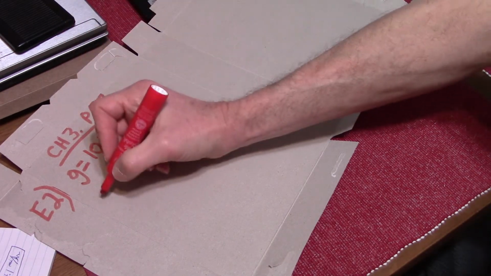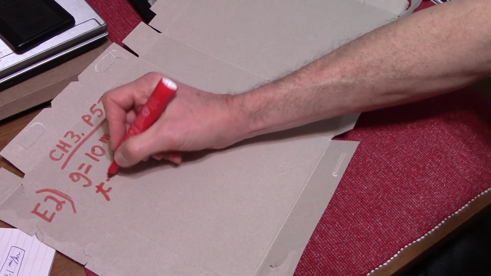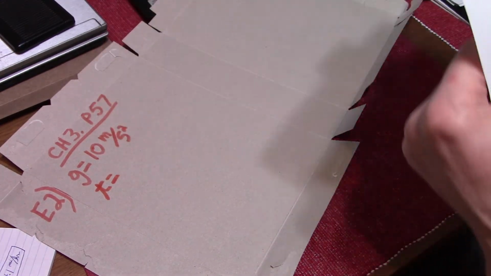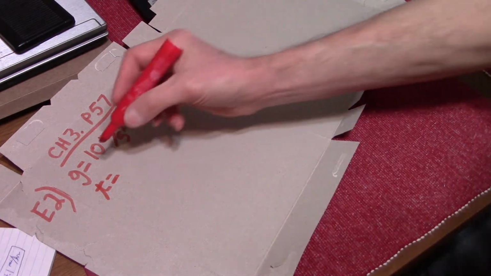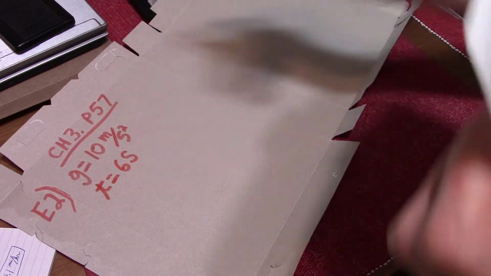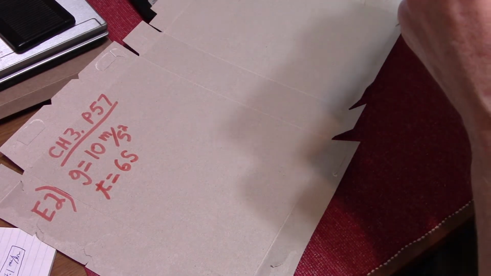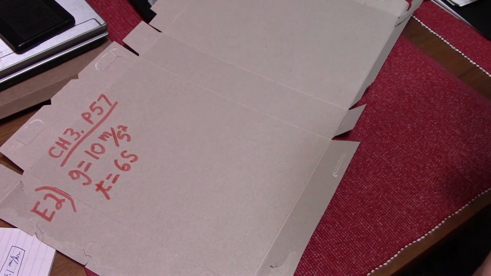So time, I'm going to use a script T, so that later on my pluses and T's don't get mixed up. So time is equal to 6 seconds. After that, we're going to convert to miles per hour as well.